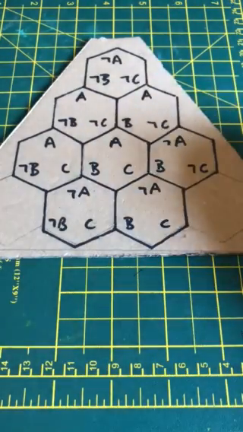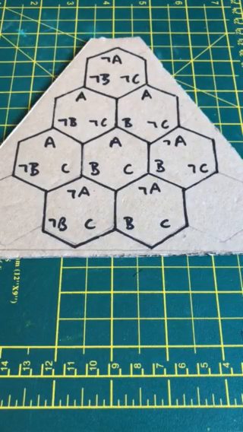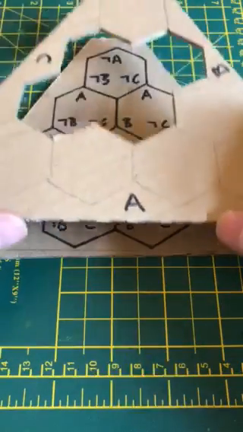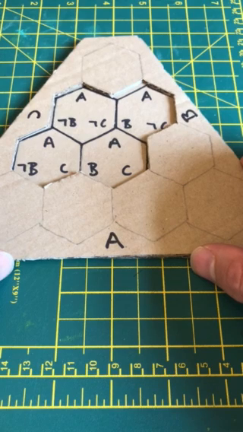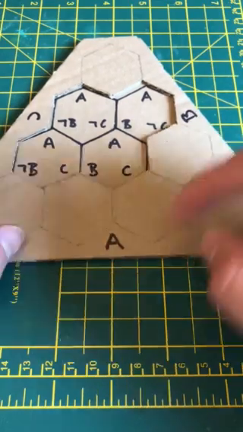So how does the logic machine work? Well, it works by having these cut out templates with different propositions on them, and you just put the template over the base template and it shows you what propositions are consistent with that premise. So here we have proposition A. Now what's A consistent with?